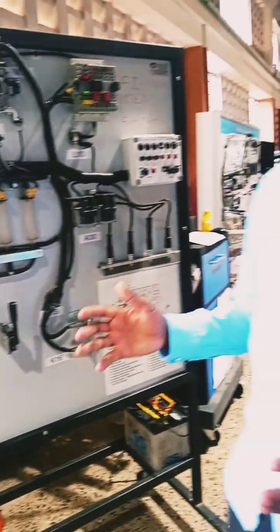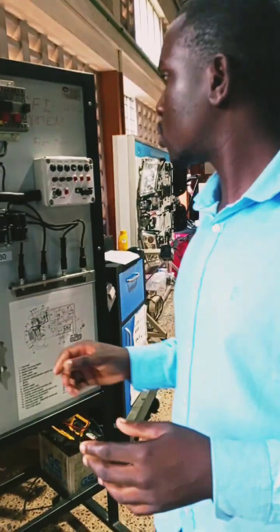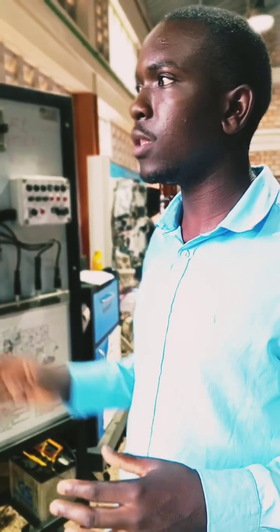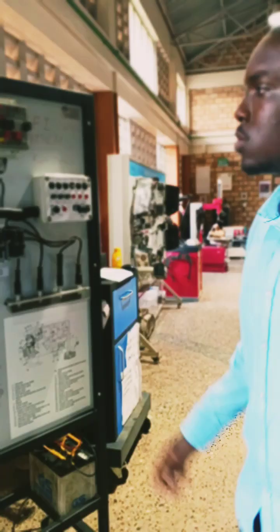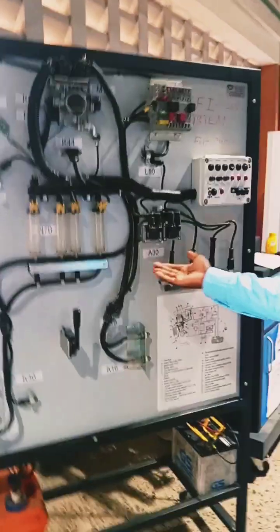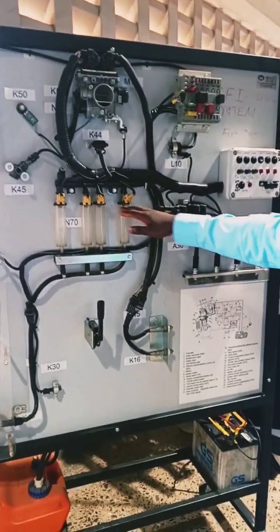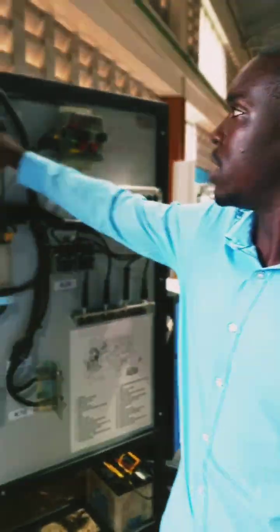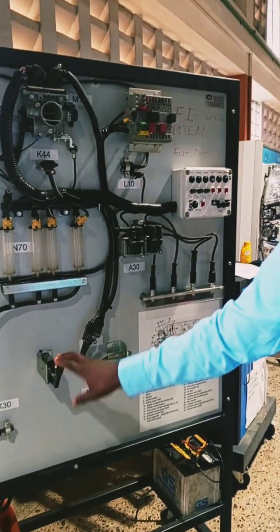So I'm going to be breaking it down one by one. We are going to start with how fuel and air are injected into the what? Into the engine cylinders. So basically, we're going to assume that these are our engine cylinders and these are our injectors. This is our throttle body, and this is our accelerator pedal.